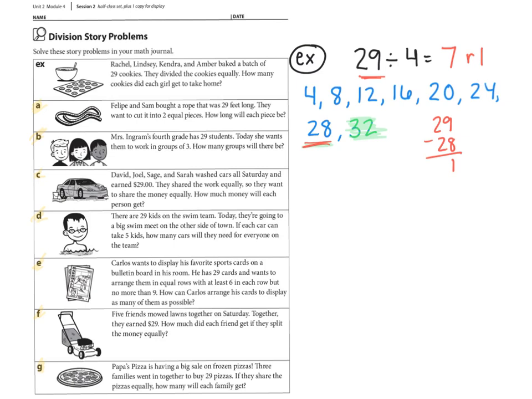or I can cut that cookie in pieces. So if there's one cookie left and there's 4 girls, I can cut it into 4 pieces. So that means every girl would get 7 1/4 cookie. So that would be the answer to number 1. You could either write 7 1/4 or 7 remainder 1. Either way, it is correct. All right, we're going to do one more together, and then you'll complete the rest on your own.